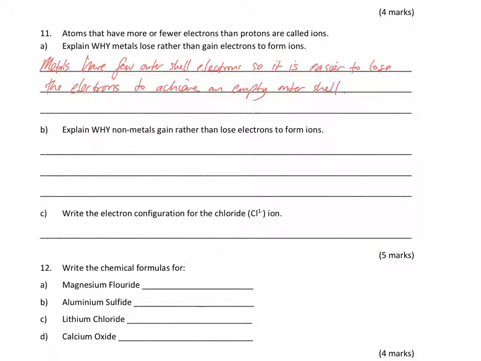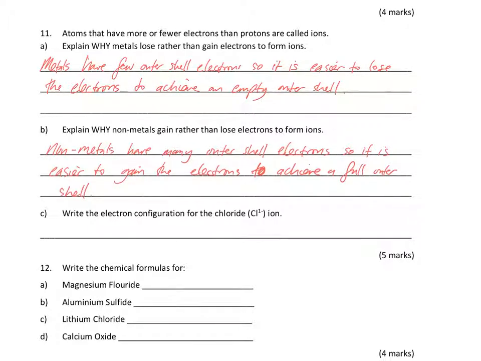Next, explain why nonmetals gain rather than lose electrons to form ions. Nonmetals have many outer shell electrons, so it is easier to gain the electrons to achieve a full outer shell. Done. Anything similar to that is acceptable.